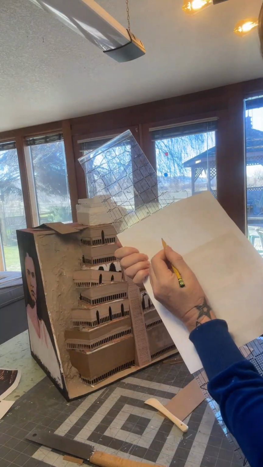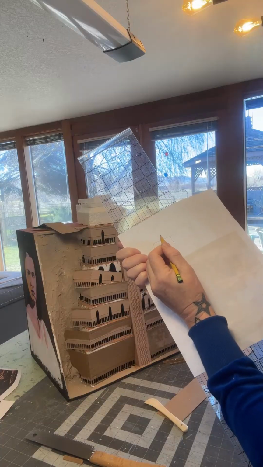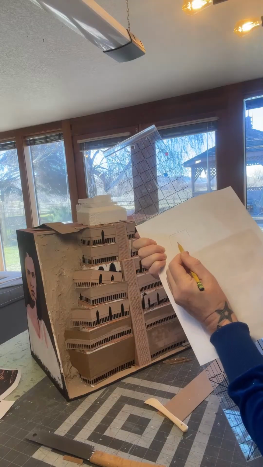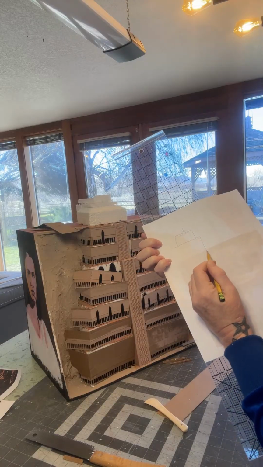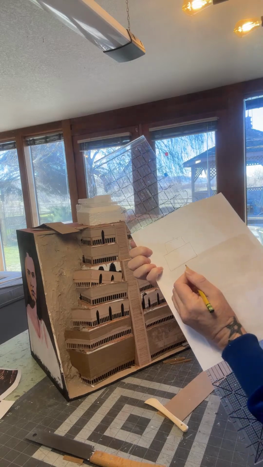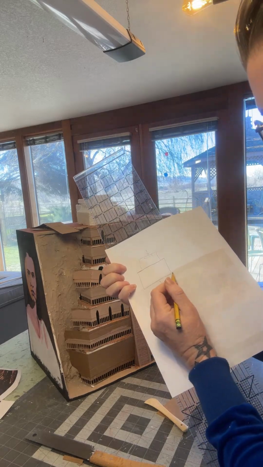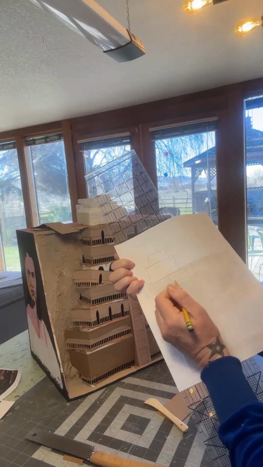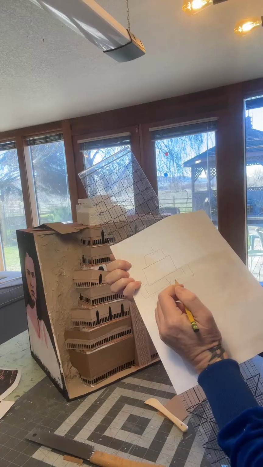The top is like this. This is the front with the signage, okay? Front. The back is like this. Okay, here's the looking down the pyramid. So we're coming down the pyramid. So we're looking down this way.